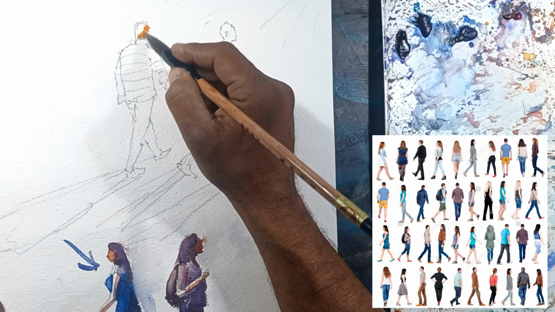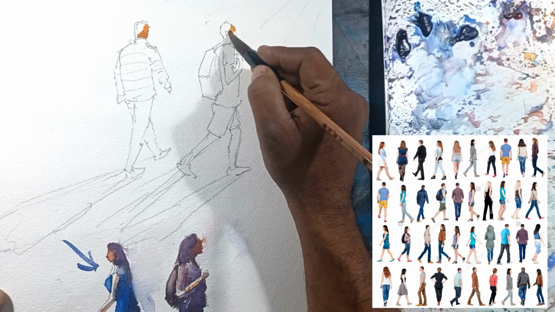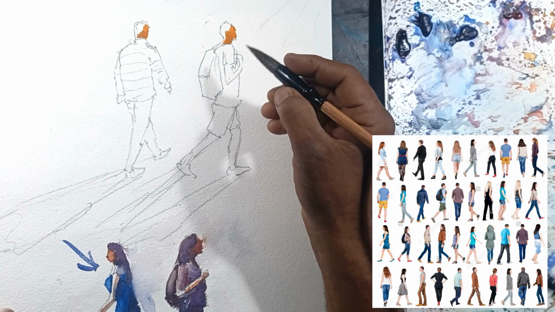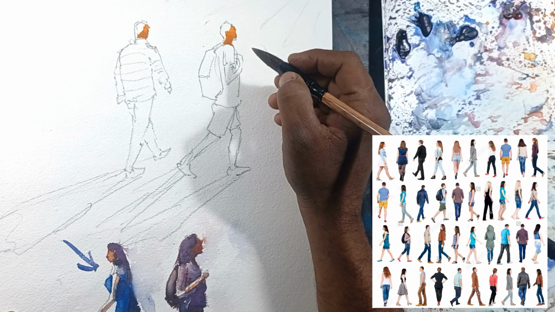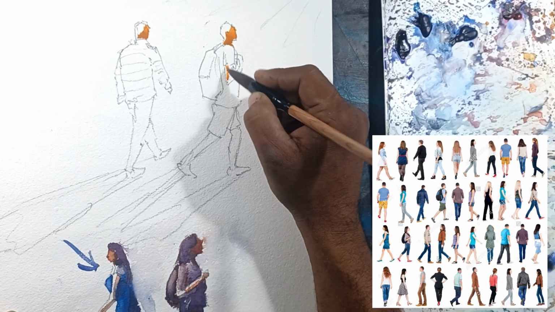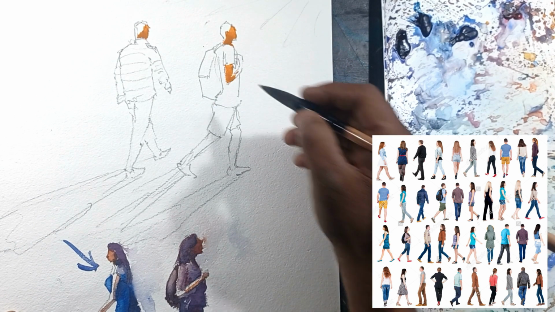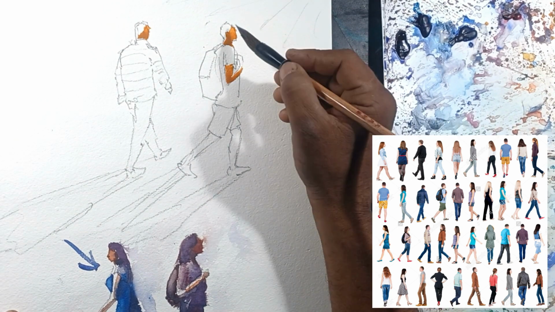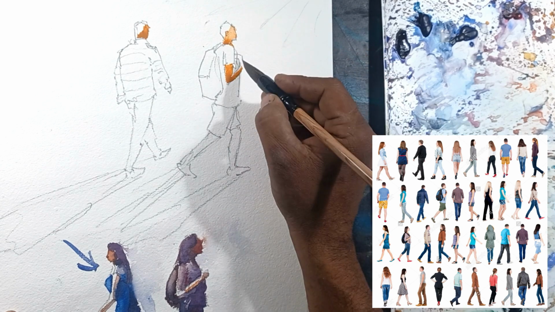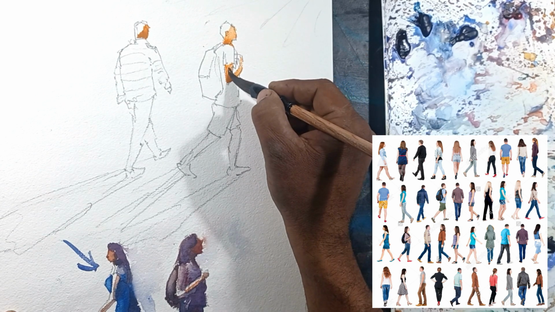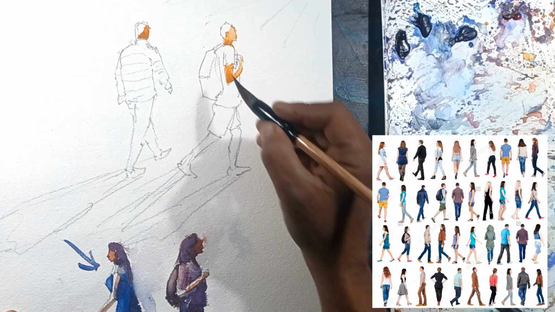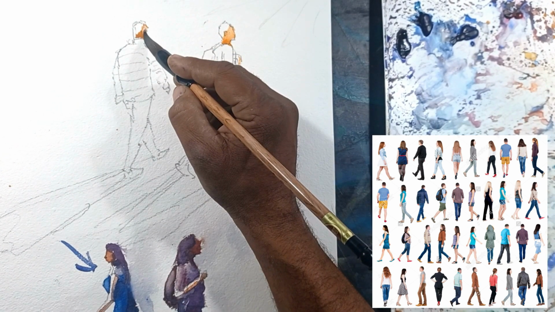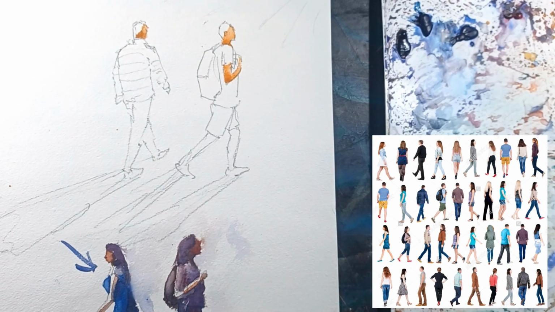So first and foremost, I'm putting orange color on the face. It can be orange color, it can be orange and crimson, it can be orange and yellow ochre, anything is fine. Just consider that it's face color. And I'm making it a little lighter because sunlight is going to fall on the face, so the extreme right side will be lighter.